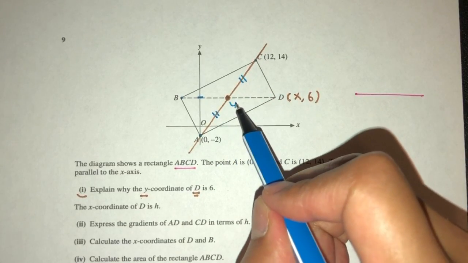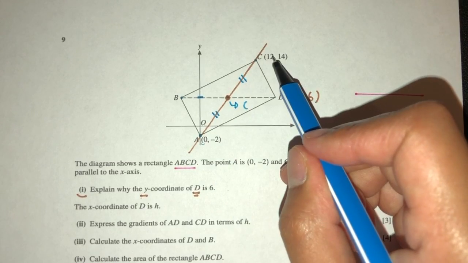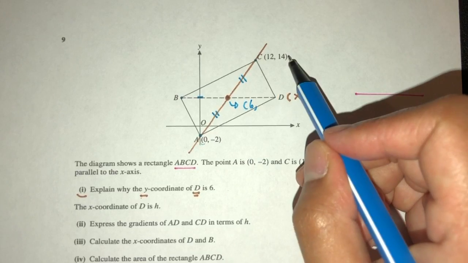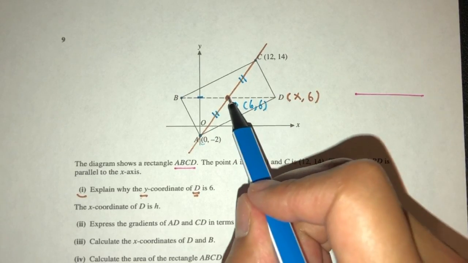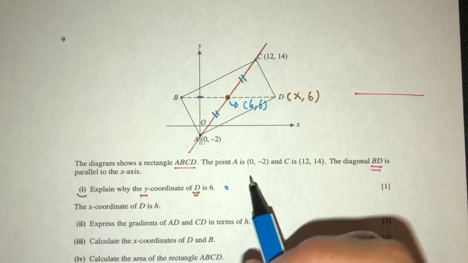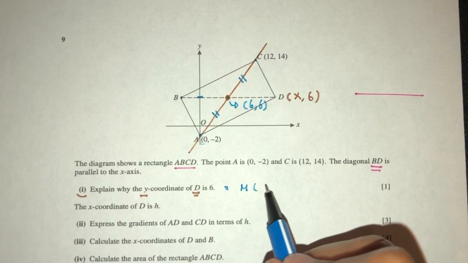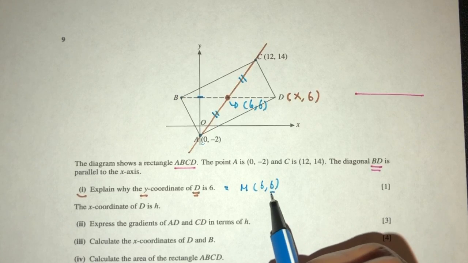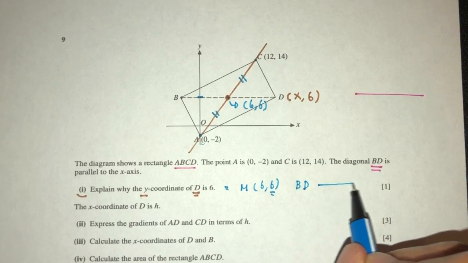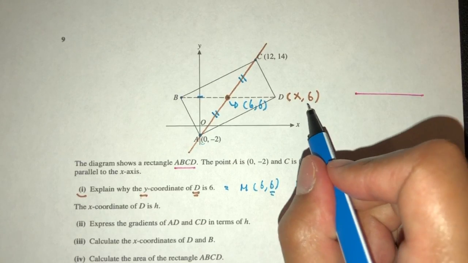So what is that point? Pretty easy. This plus this divided by 2 should be 6, and this plus this divided by 2 should be 6 as well. Because the midpoint of AC was found to be (6, 6), and we know the line BD is a horizontal line, obviously the y value here will be 6.